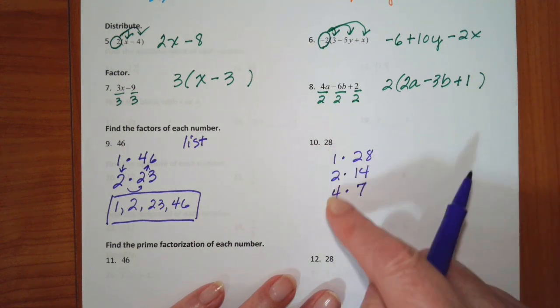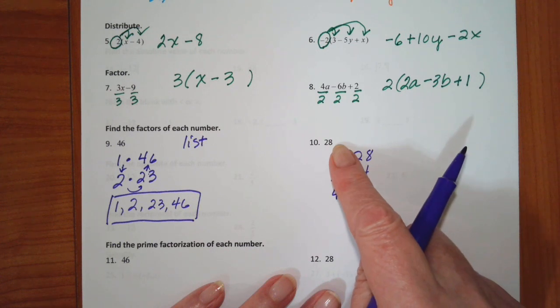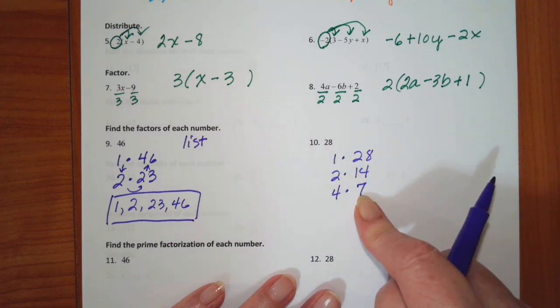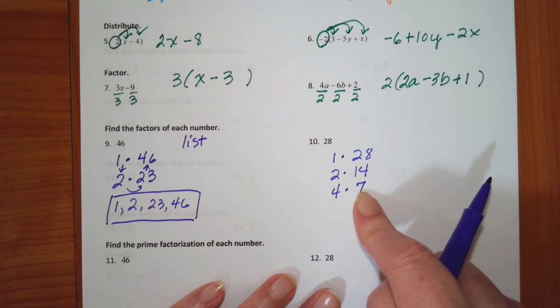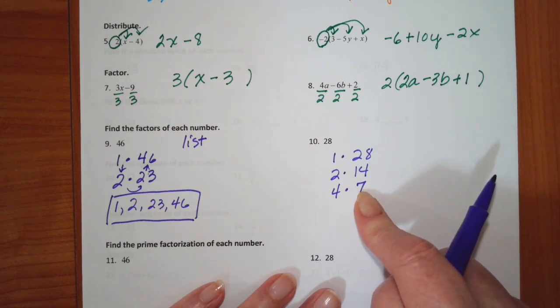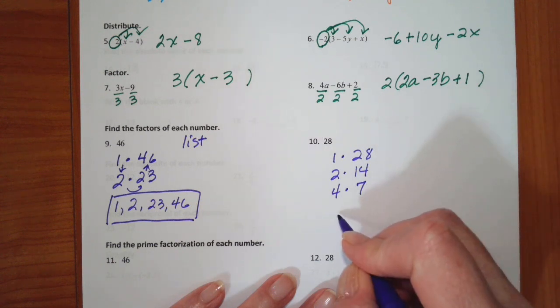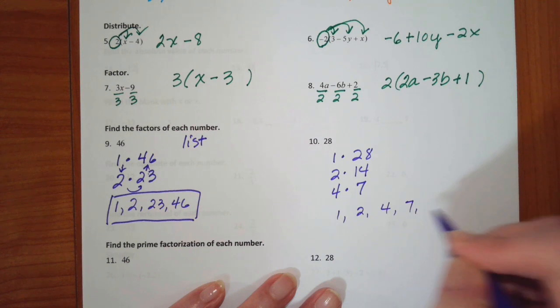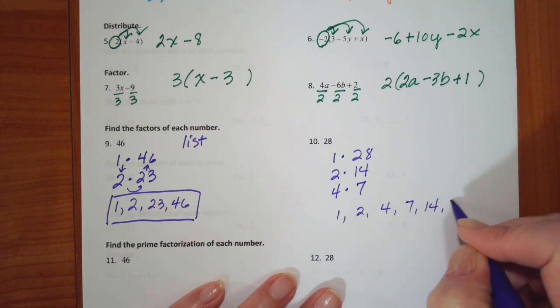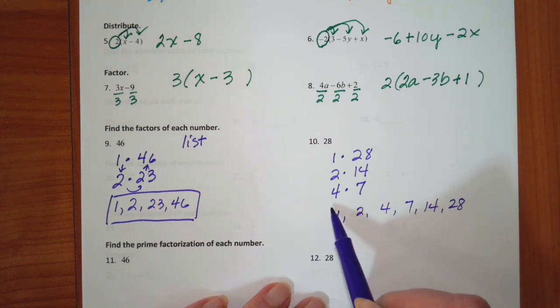It is not divisible by 5. It is not divisible by 6, and you can just test that on your calculator. And then I'm up to 7. 7 is already a factor, so I can quit now. But in order to list them, I list 1, 2, 4, 7, 14, and 28.